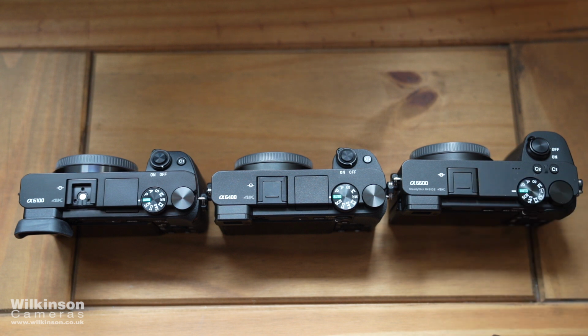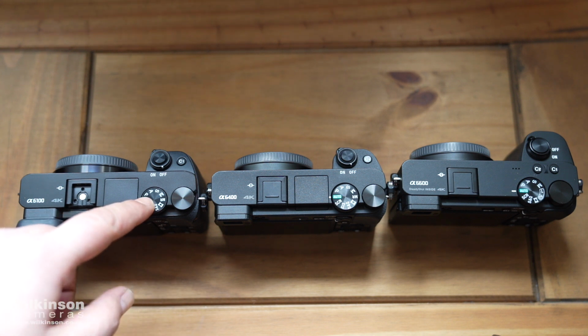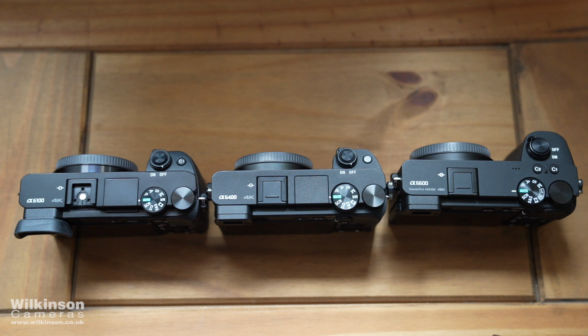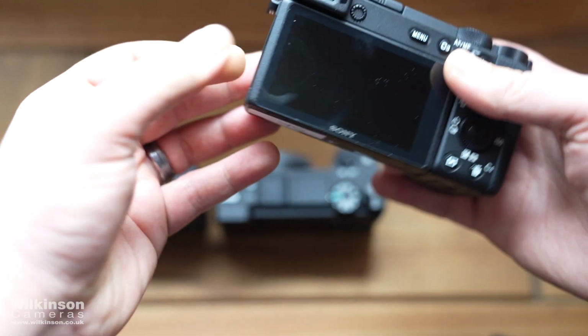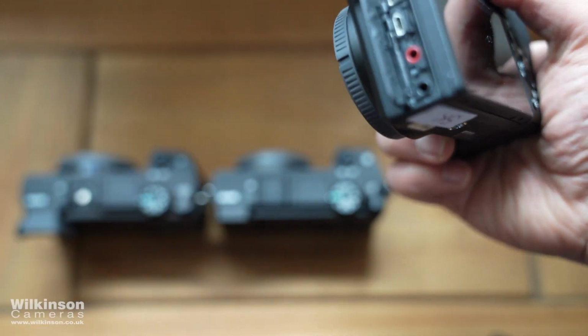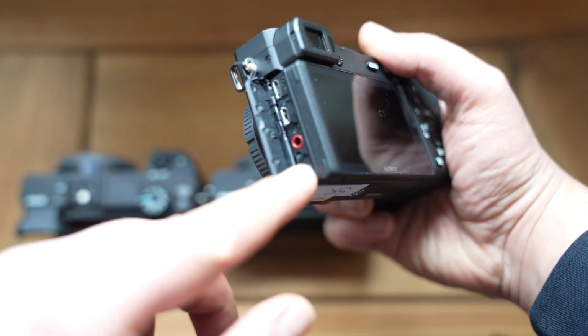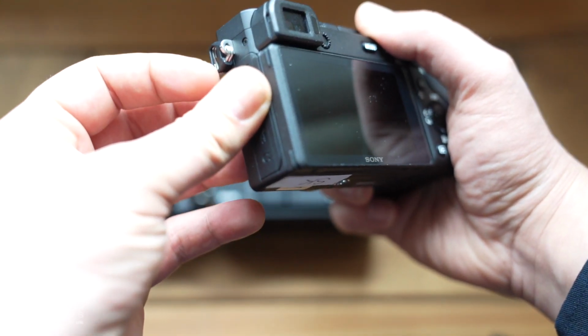One of the other differences is the mode dial. You'll notice that the 6100 and 6400 have got a panorama slot, whereas the 6600 does not. However, what you do get is a customizable memory recall 1 and 2 button on the top there. It's also worth pointing out at this point that the 6600 is the only one with the built-in microphone and headphone socket for video.